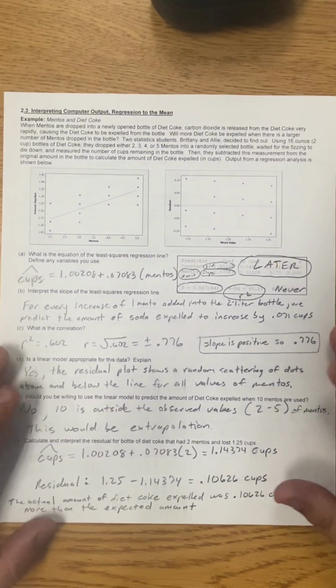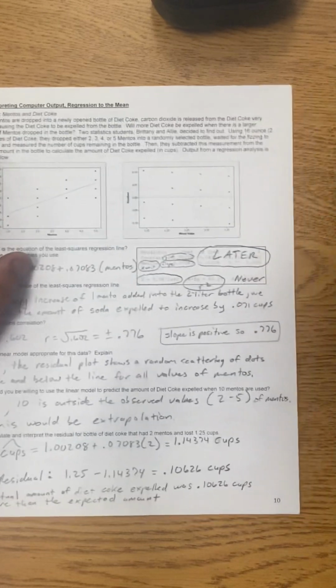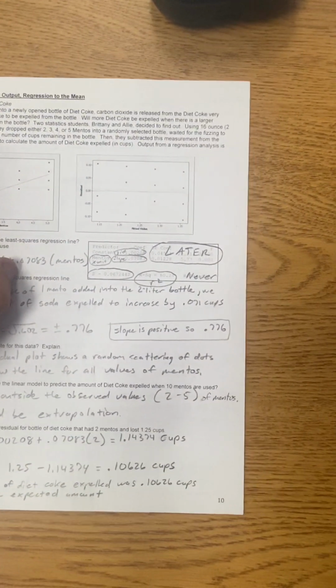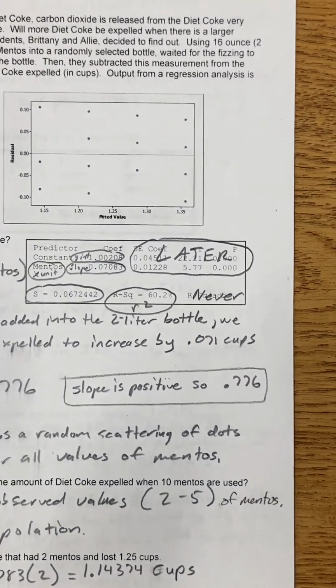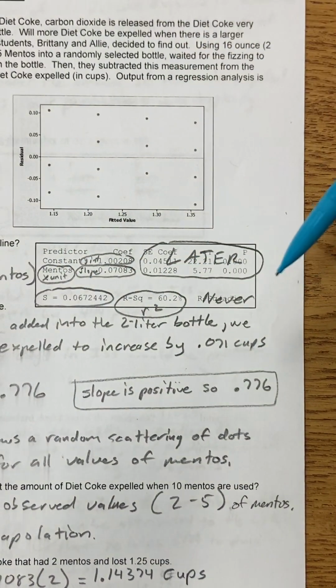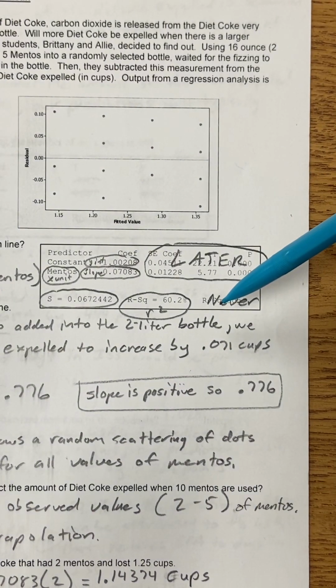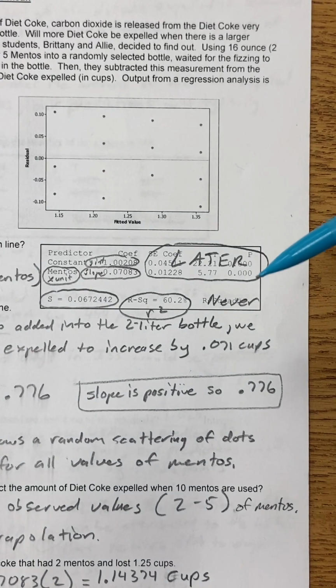All right, I went ahead and did 2.3 in 2 videos because computer output is quite a bit different. So I'm gonna go ahead and zoom in here. So right here, I've kind of went ahead and marked this up so we could look at it. So a couple things: on your paper, it won't be marked up like this. So first, R squared adjusted, we never use that. Never within the context of this class, ever.